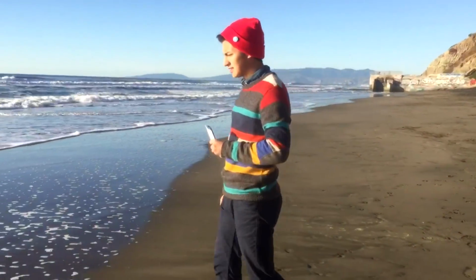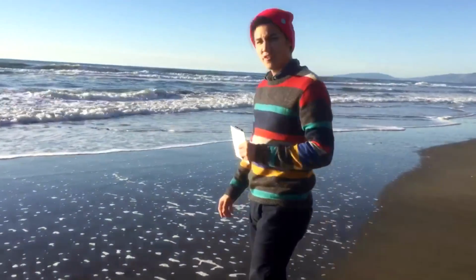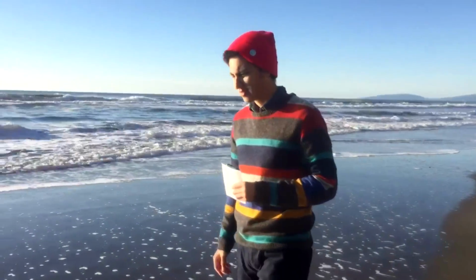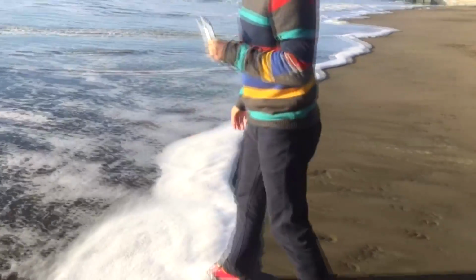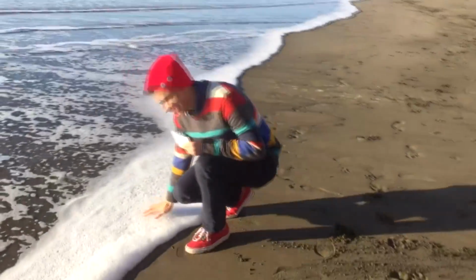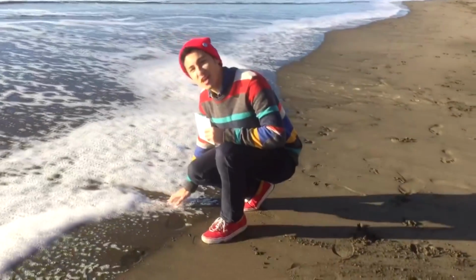So, waves are very beautiful, of course, but we also need to respect them and fear them because they have tremendous power, and we don't always know what's going to happen with them.